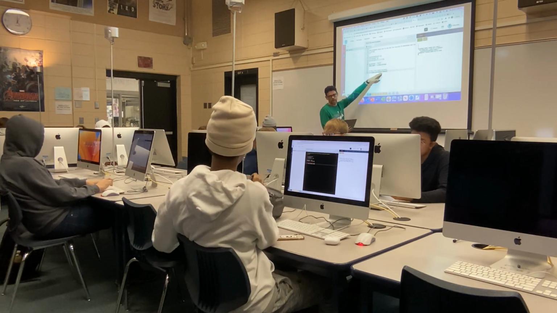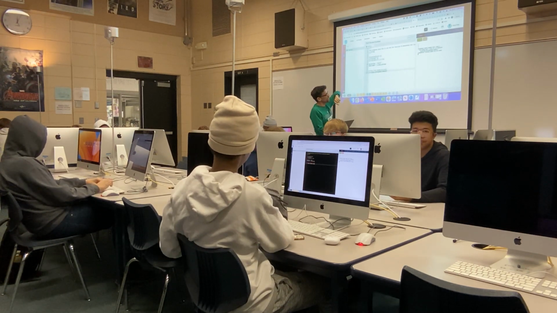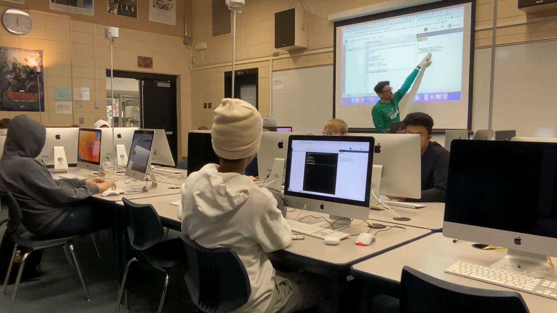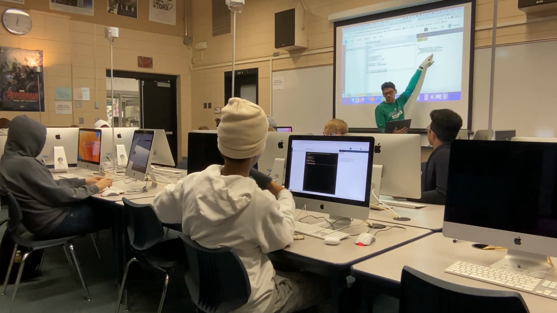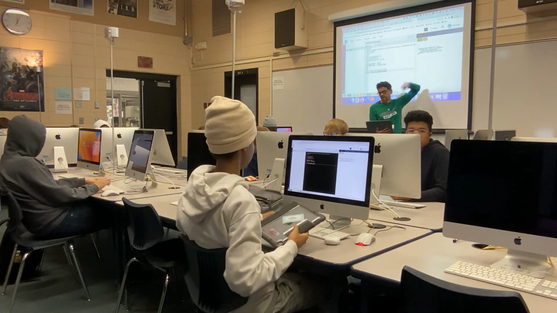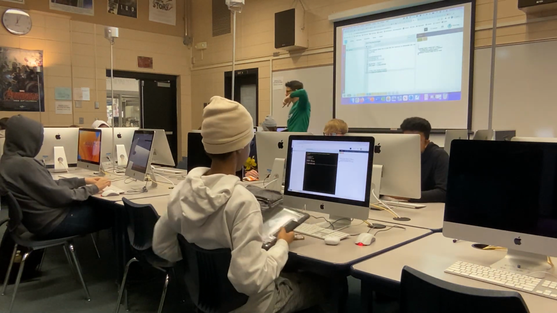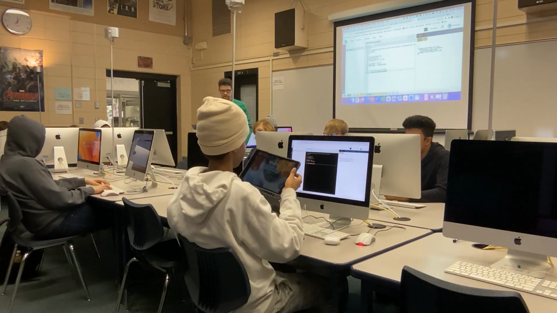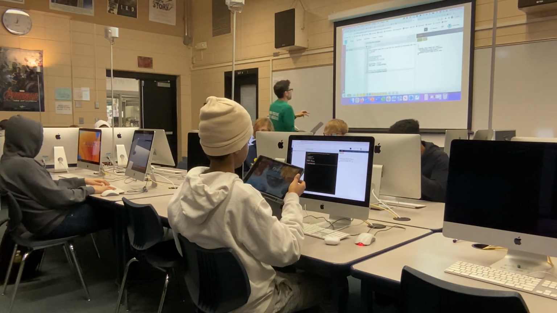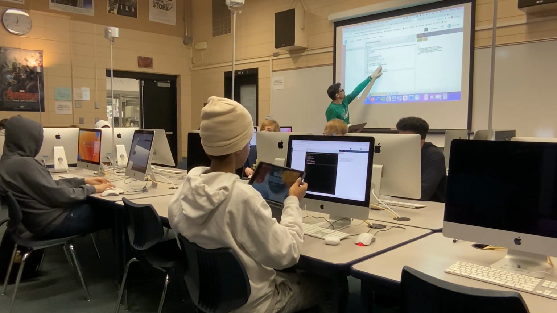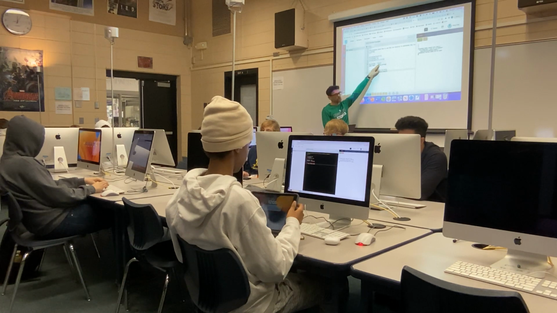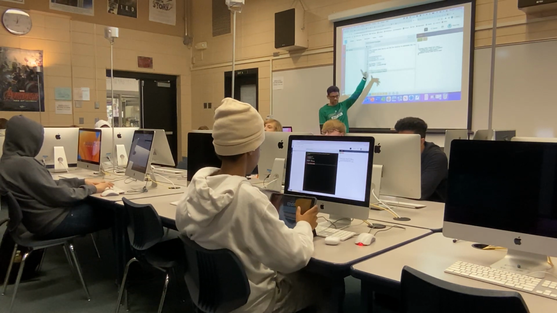Look at the error. Your string index is out of range, which means it's not the right length. So let me back this up. What is the length of my string here? 5. It's hello again, so that's 5, just like your quiz.